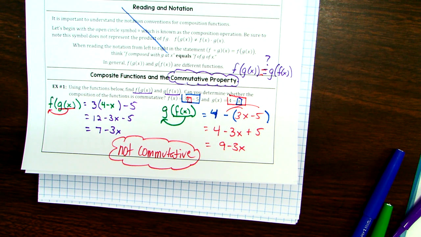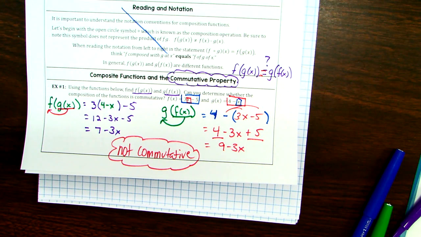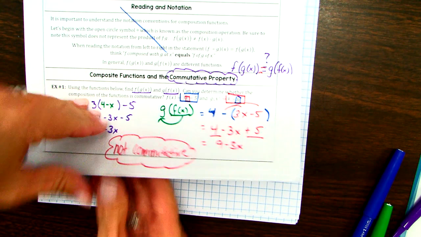Yeah, it's just combining like terms. You only do the opposite if you're crossing over the equal sign. Yep, so I just did 4 plus 5. Okay? Good. Any other questions before we go on?